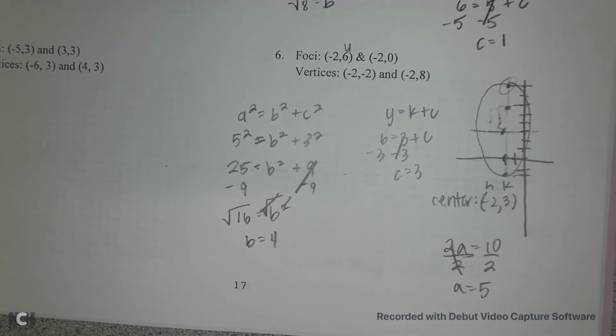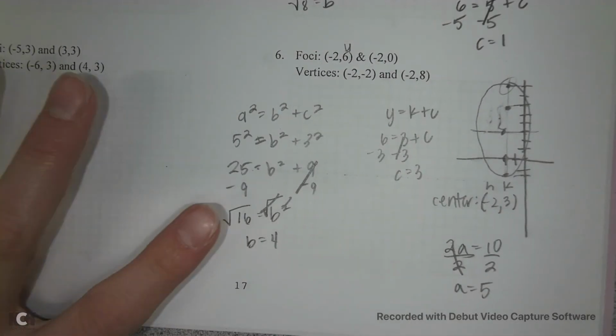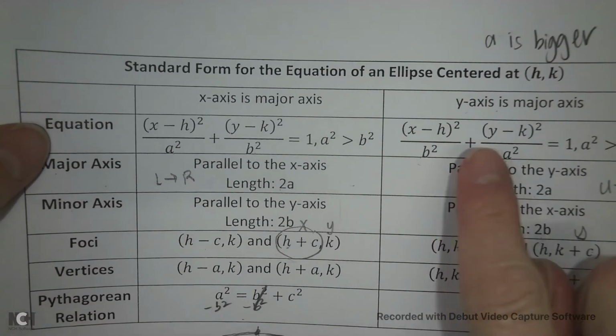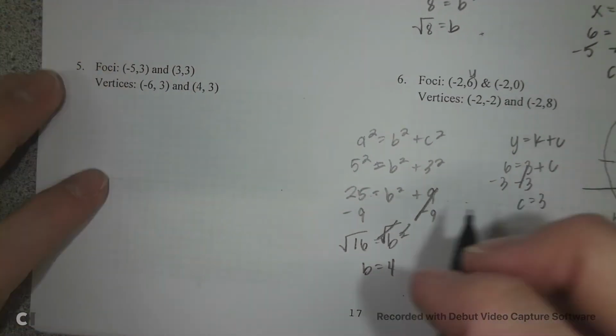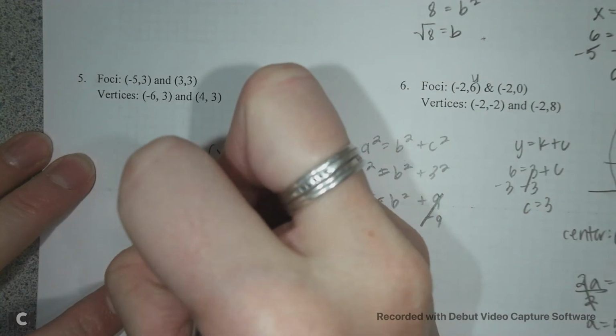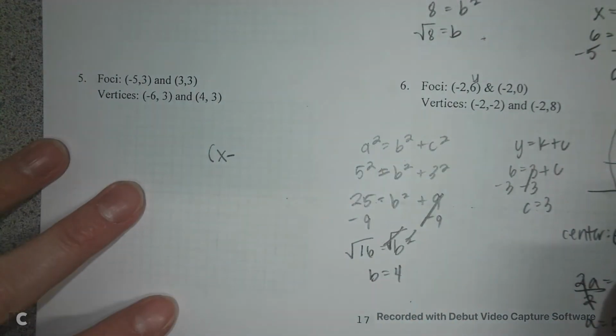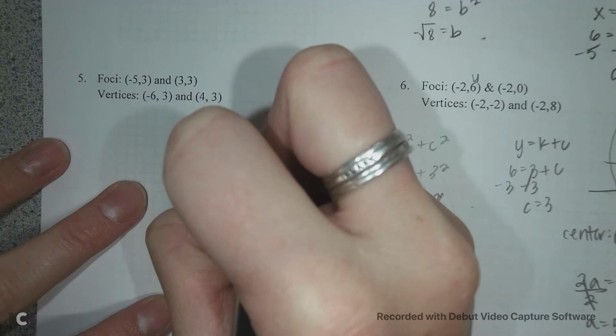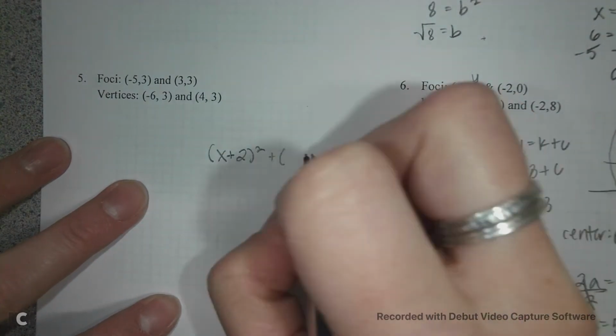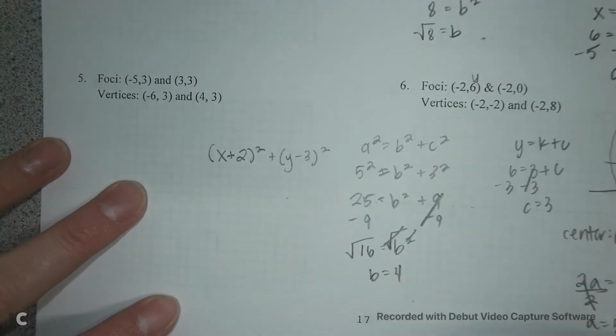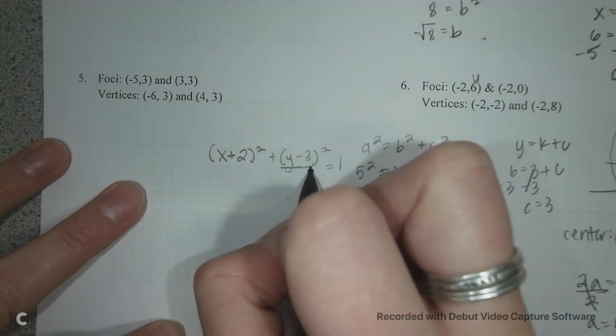Okay, so now what we are going to do is write our equation, but you have to be really careful because remember the b and the a swap. So to write this equation, it is x minus h, and my h is -2, so plus 2 squared, and y minus 3 squared, there's my center, equals 1.